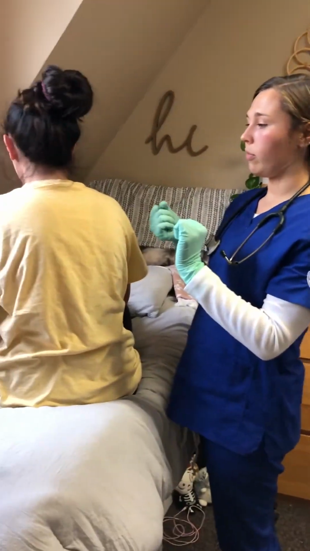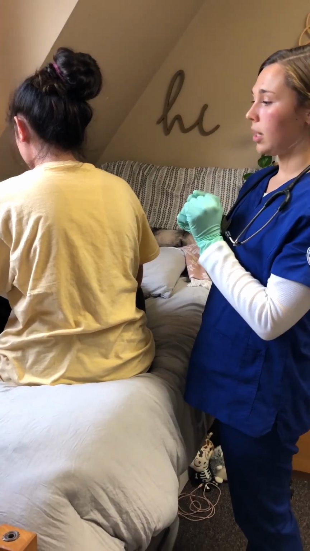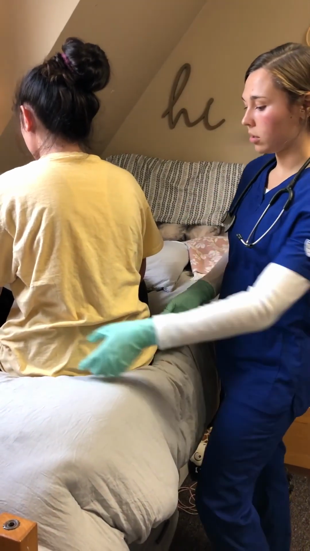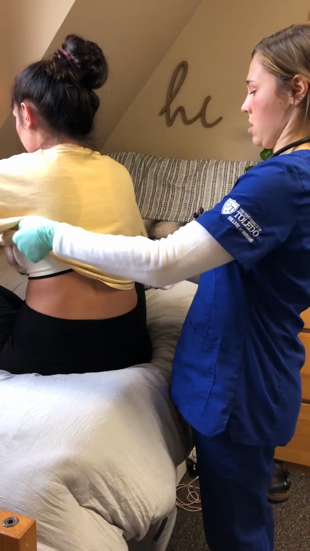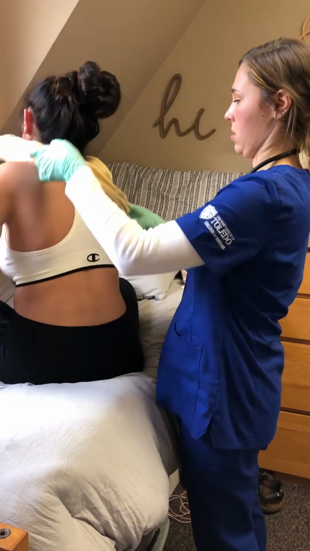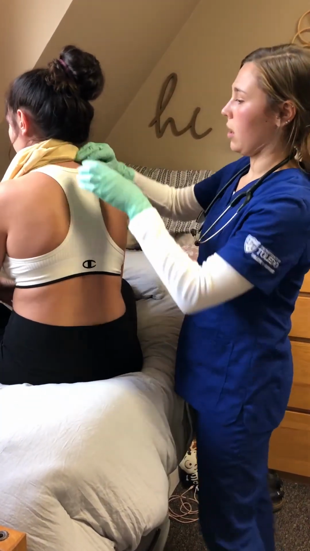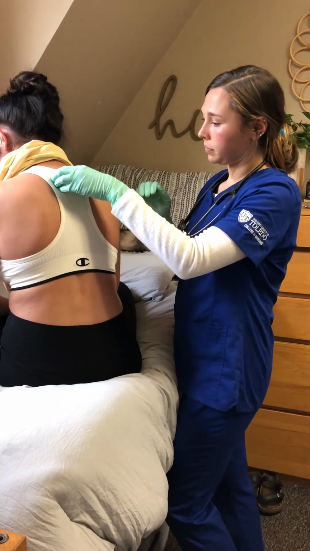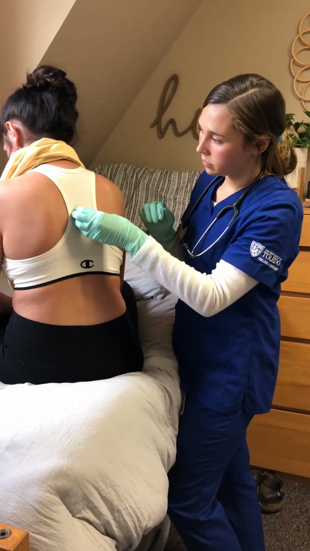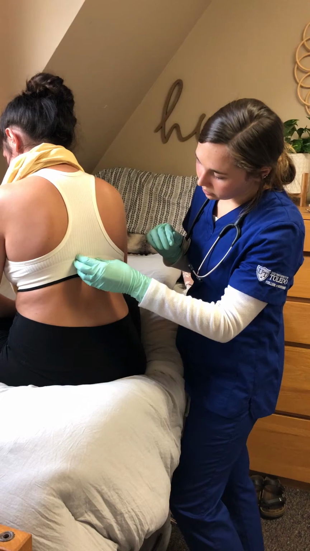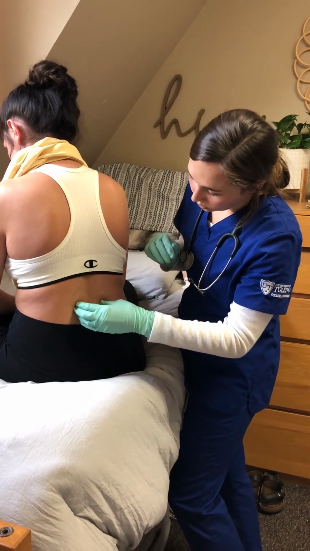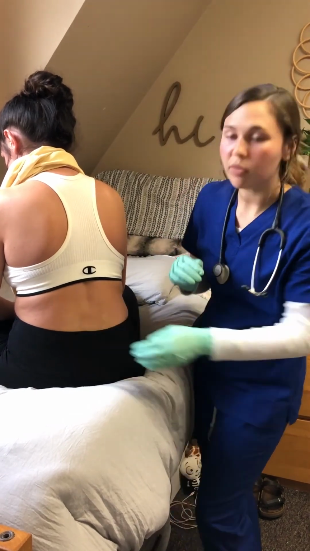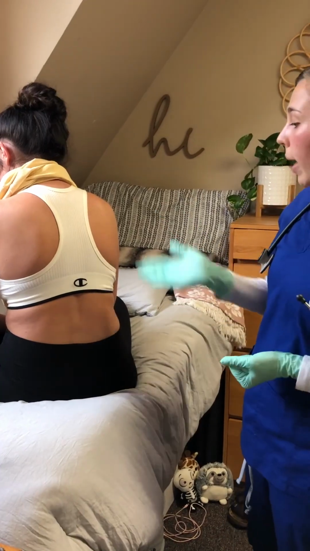So I'm going to palpate for chest expansion, and I'm also going to feel your spine configuration. I'm just going to lift up your shirt. Okay, from palpating her spine, it is midline.